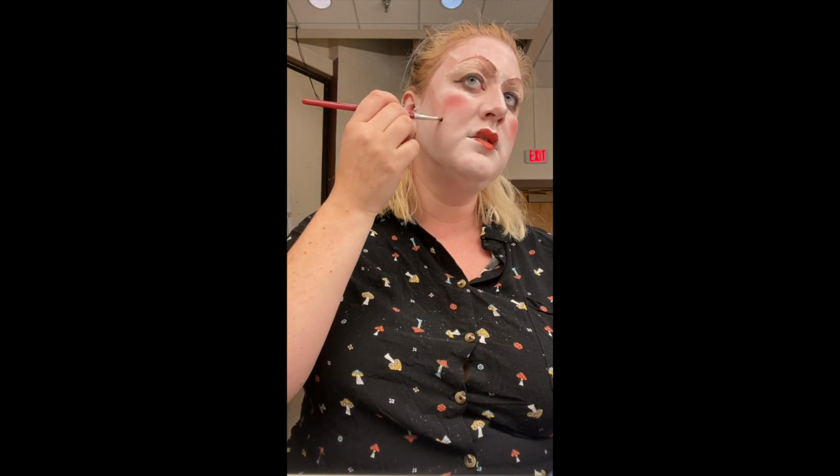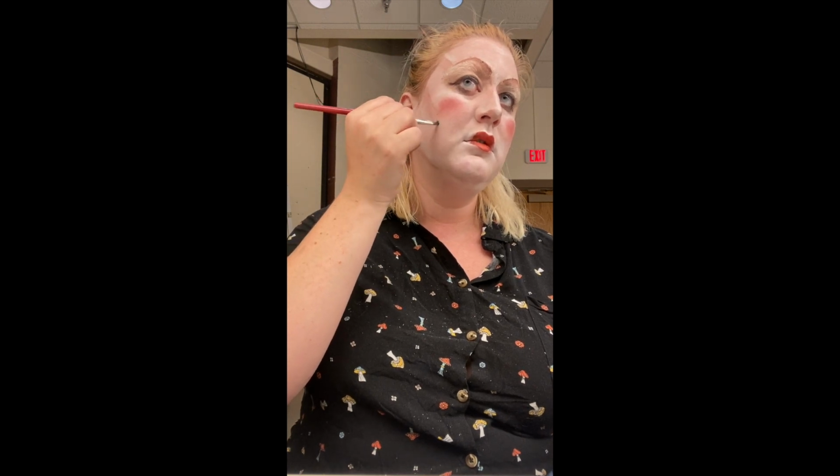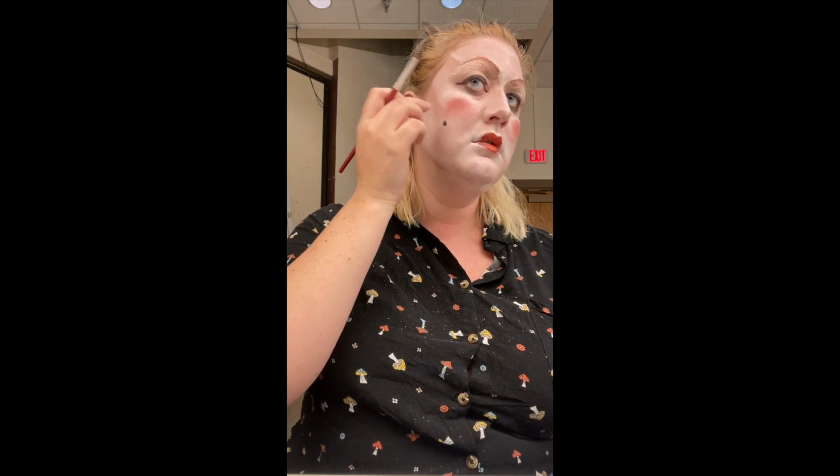But I'm just going to do a little circle, a little dot, just twisting it so that it makes a more perfect circle. All right. So this is Restoration.